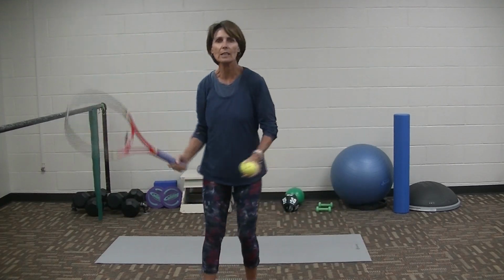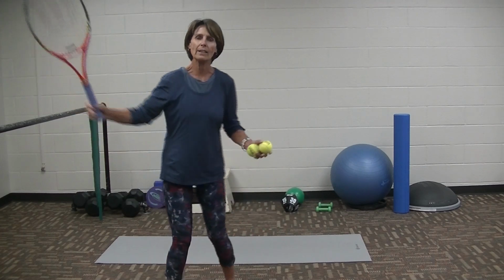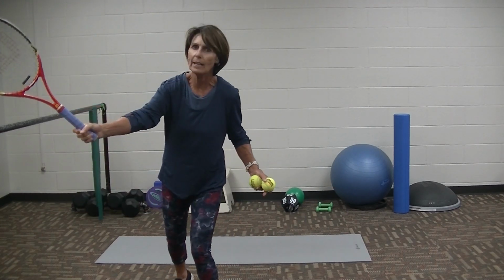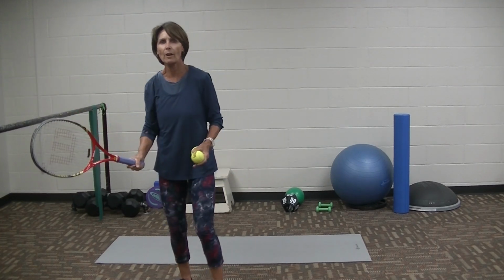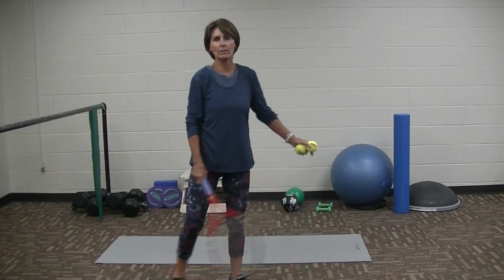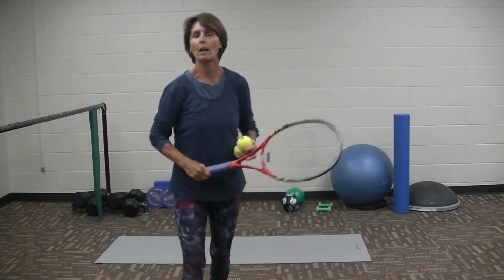We want to use those legs. Those feet drive into the ground. That's what gives us our power. On our volleys, the feet help move us in the direction we want to go. We don't want to get to where we're hitting a ball and dragging it across the court, or hitting a ball as we're running and trying to run it over the net.